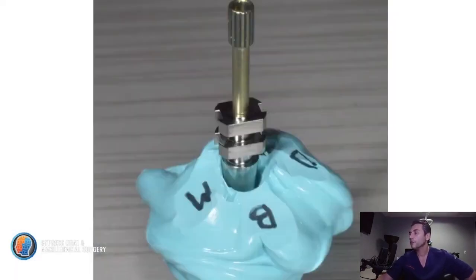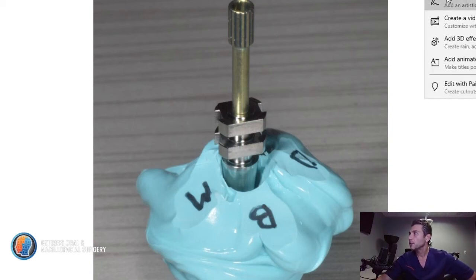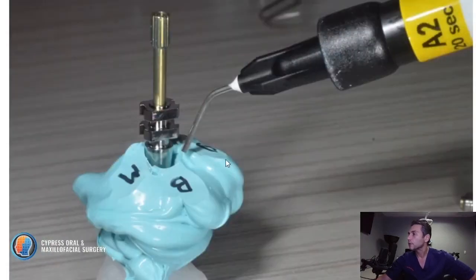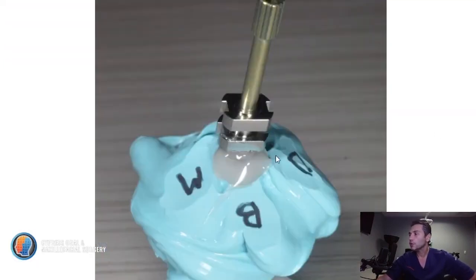And now you have the open tray impression coping in the analog, and you can see the space. There's space between where the gum is and this, and we're going to fill this area here, and even back here if you can, with composite. Here it is. I use flowable composite. It flows very, very well, and then I cure it. And that's what it looks like.